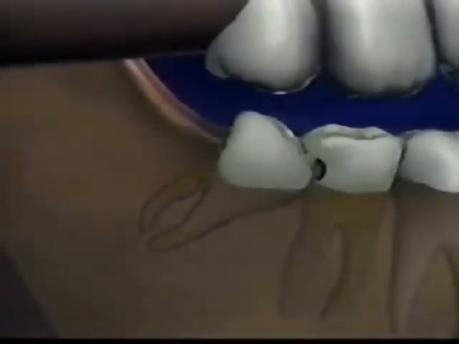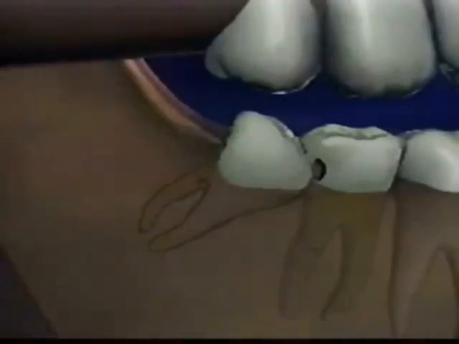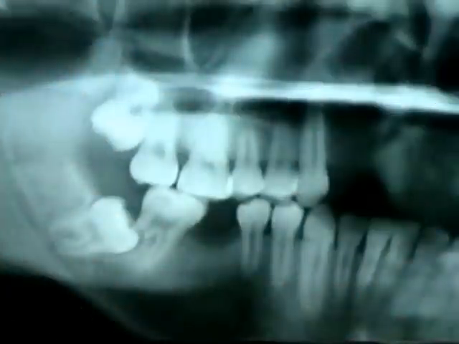When wisdom teeth partially erupt, decay may begin in the wisdom tooth or may even involve the molar tooth in front of the wisdom tooth. On rare occasions, the pressure from the wisdom tooth may damage the tooth next to it. As we get older, our jawbone becomes harder and denser, and impacted wisdom teeth become more difficult to remove. Removing it at an earlier age may be less traumatic.